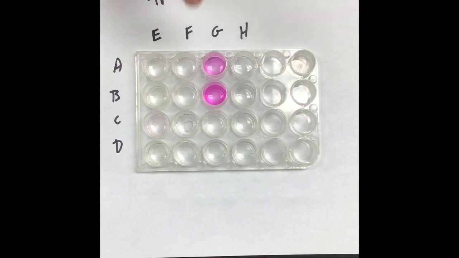You're going to need to pay attention to how fast they change, I would think, in order for you to figure out what the concentrations of each of these are.